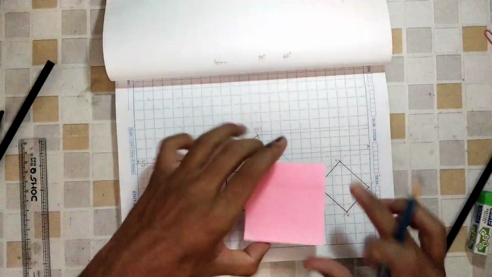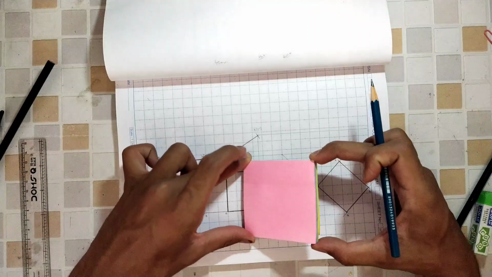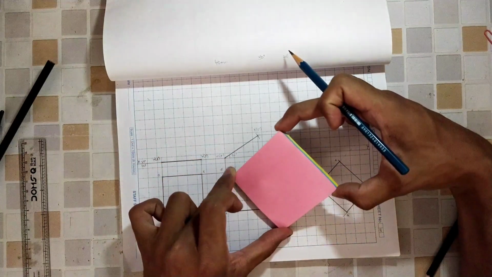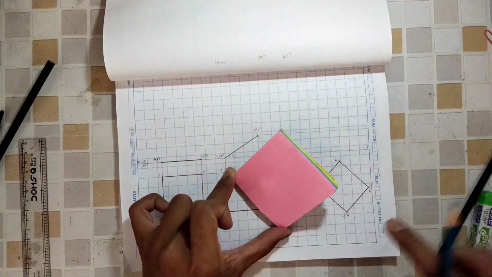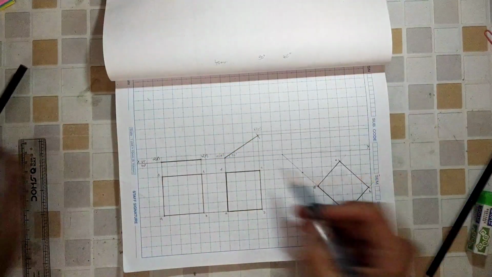Like I said, first my lamina was like this, then it went 30 degree to HP like this, now it is 45 degree to my VP. So as you can see, the same shape you can see here, but I want to see the front view of that, how it is. So let me do it now.